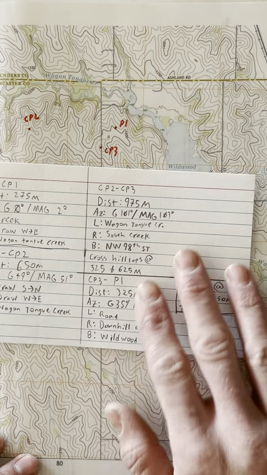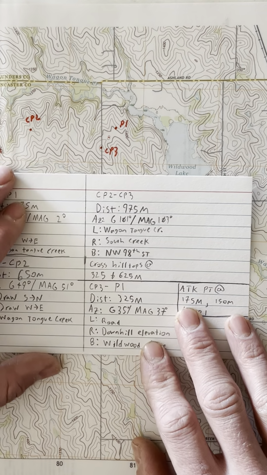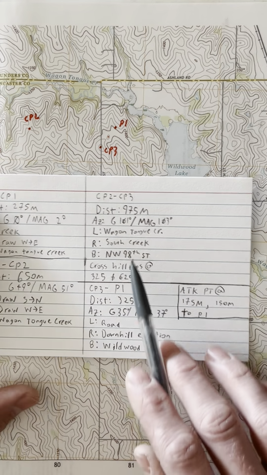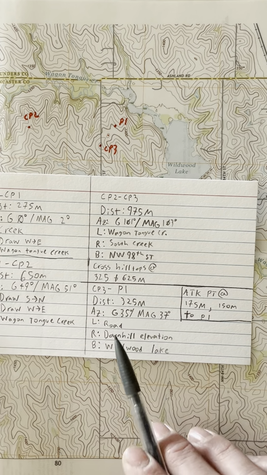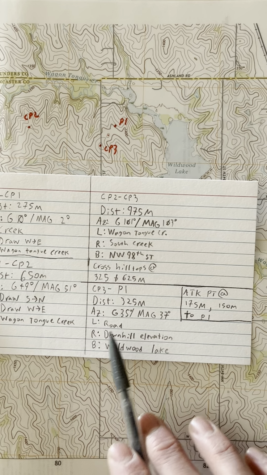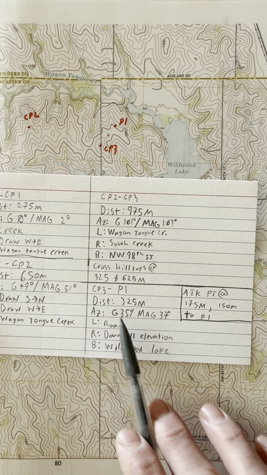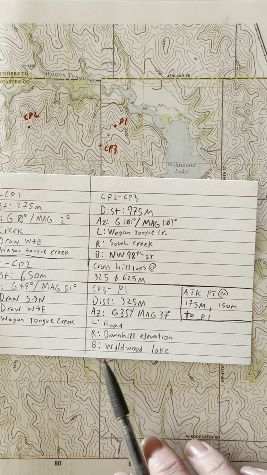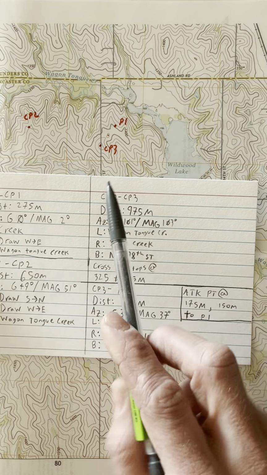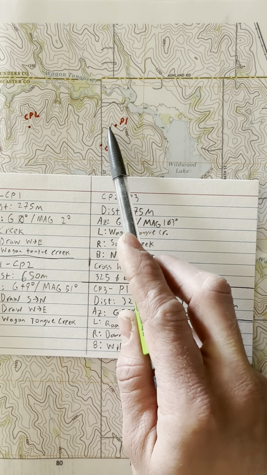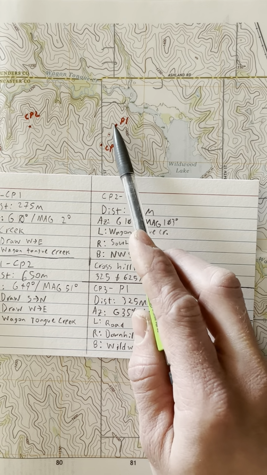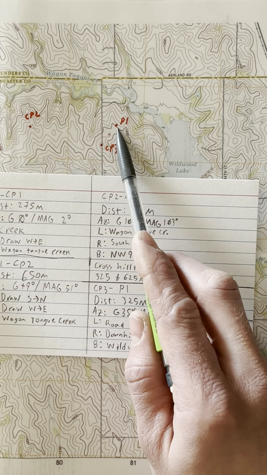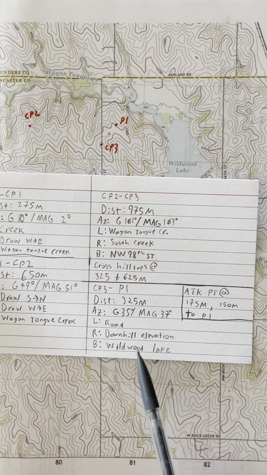Okay, so the final leg of this movement, we have checkpoint 3 to point 1. Not a super far movement again, right? Distance of 325, azimuth, grid 35, converted to magnetic of 37. For my left limit, once I have crossed this road running north to south, it now becomes my left limit. If I run into that, I know that I have strayed too far to the left.